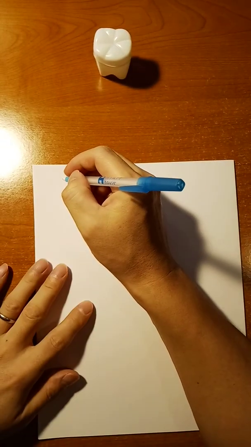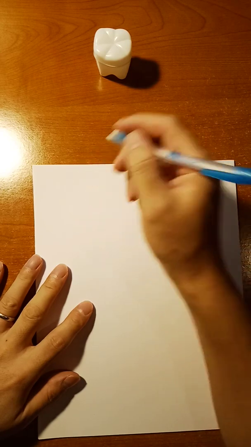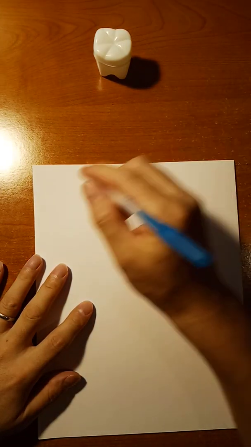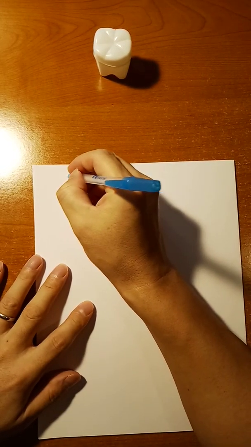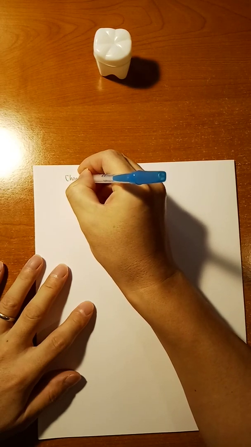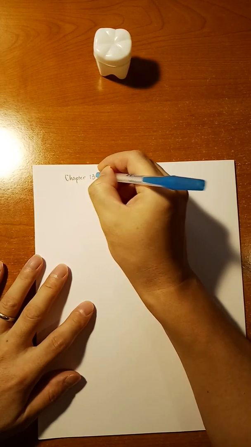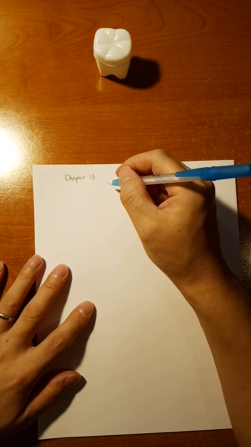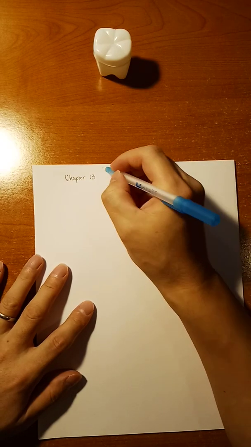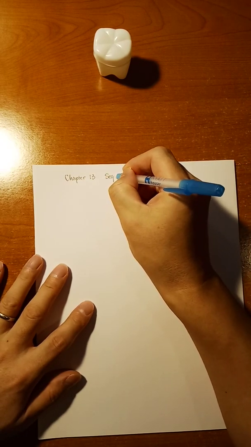Okay, let's talk about section 13.1. It's in chapter 13. This chapter contains many things. First, sequences.